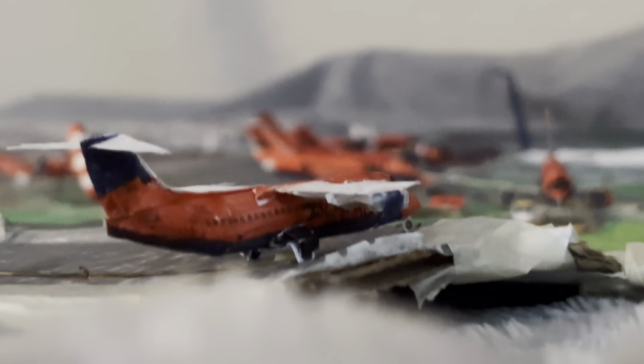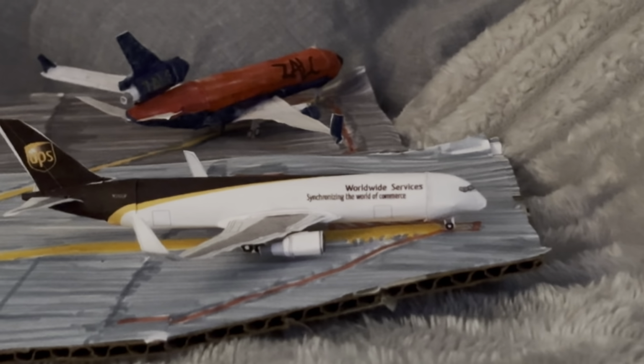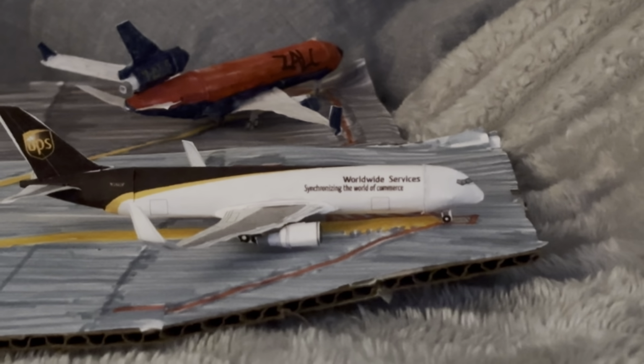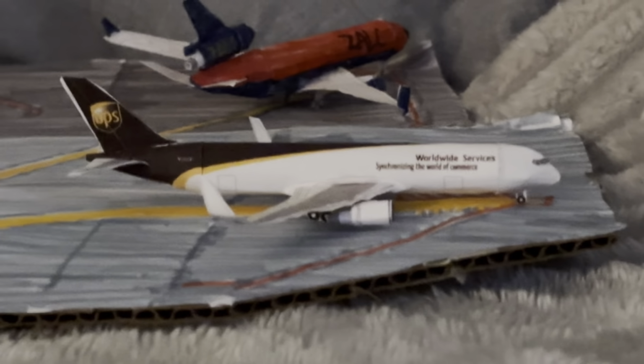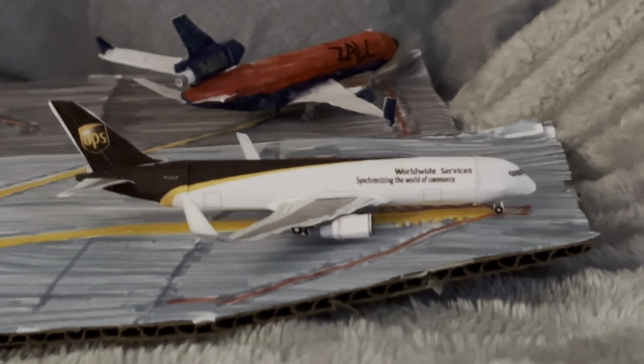Alright, now let's move over here where there's a Zachary Aerolink BAE 146, or actually Avro RJ, because we use the RJs instead. This thing is heading up to Duluth. But now let's move over to the cargo stands. So that is UPS 5X45, heading to Louisville, Kentucky.